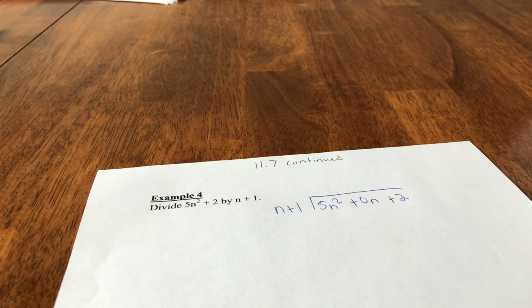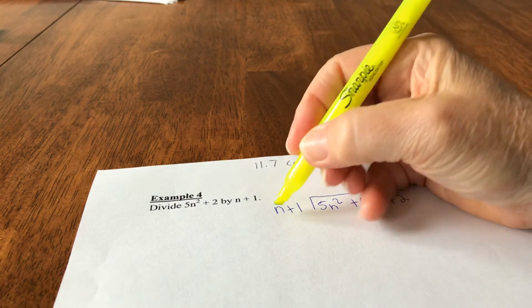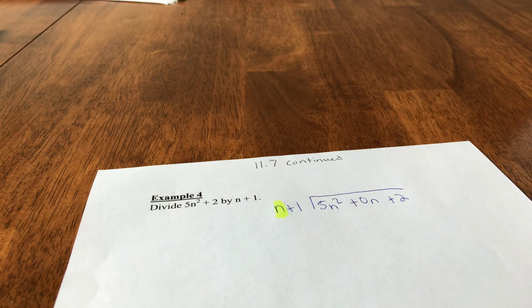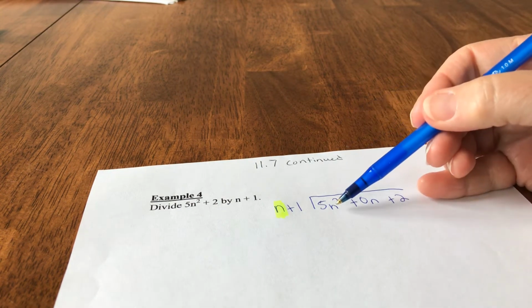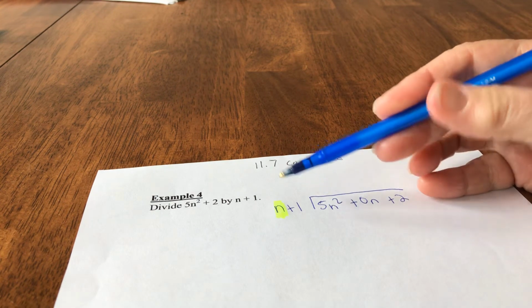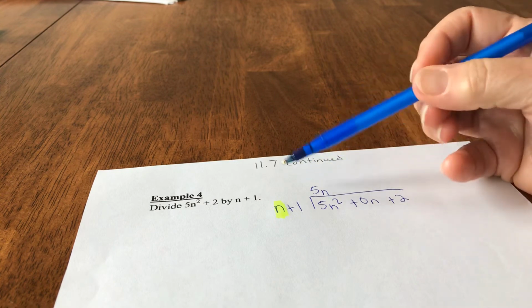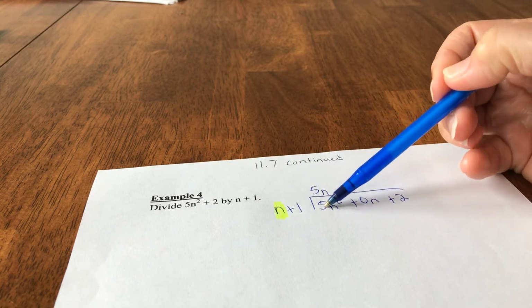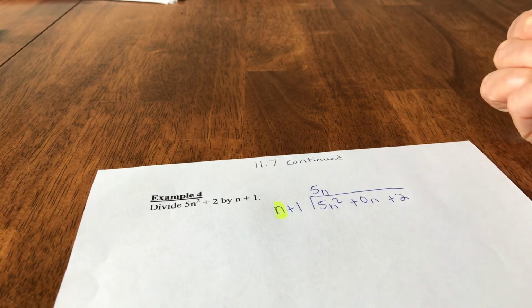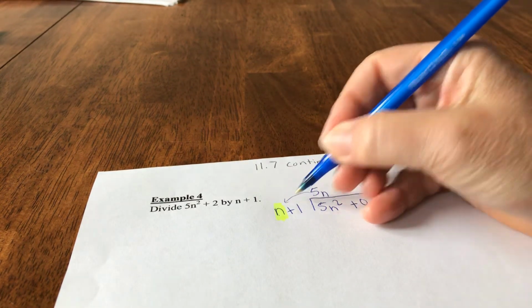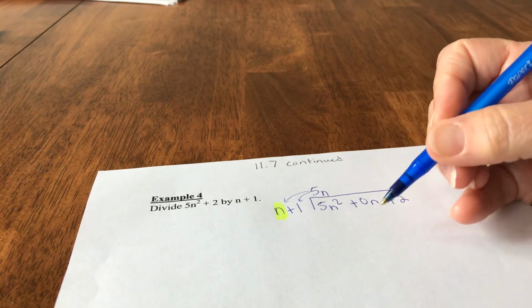All right, step process again. When you're dividing, you will ask yourself, n times what makes the 5n squared? So times 5 and times another n. Do you agree that n times 5n makes 5n squared? Okay, so then you're going to take the 5n and multiply it by each of those terms.